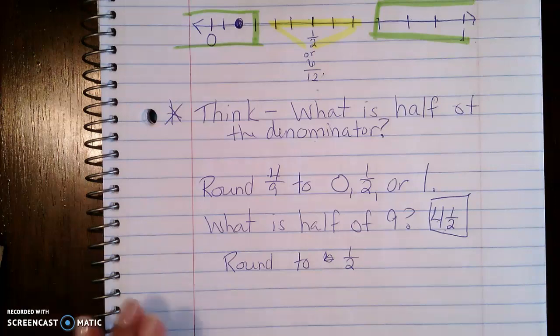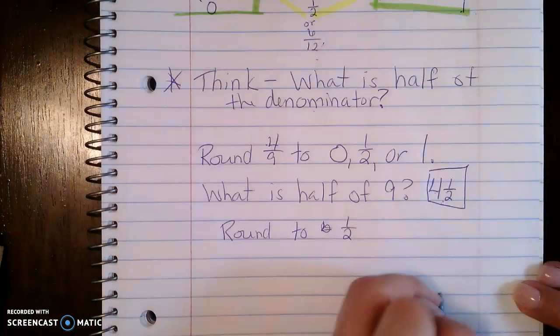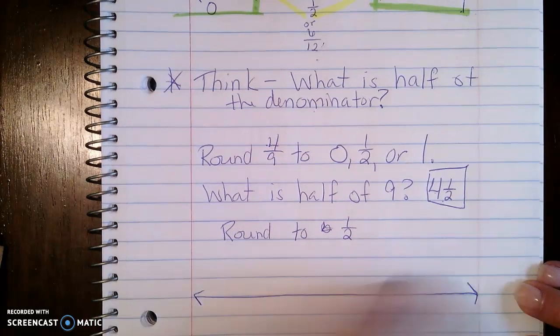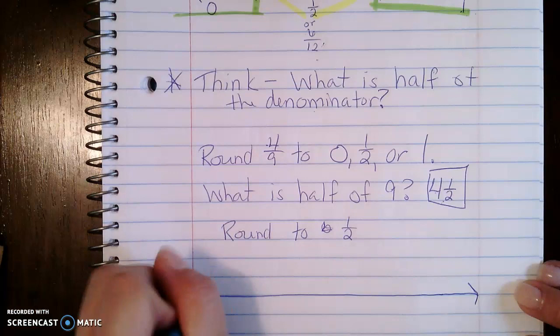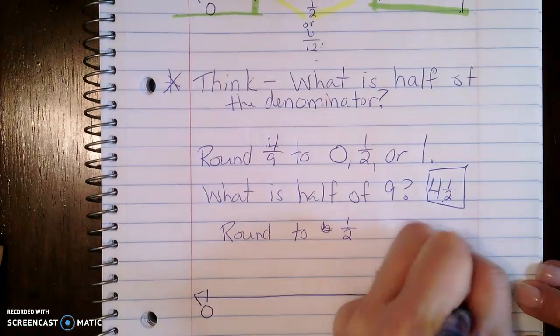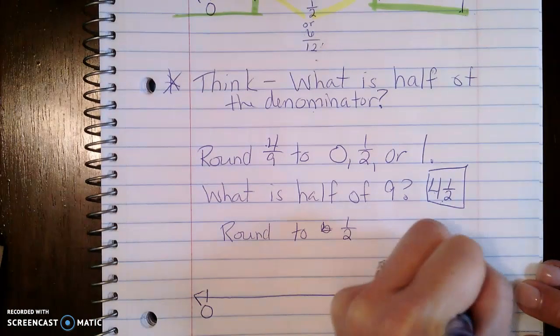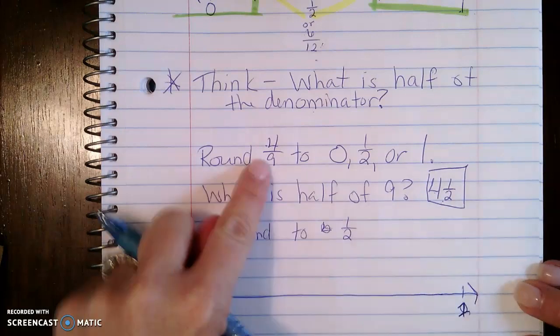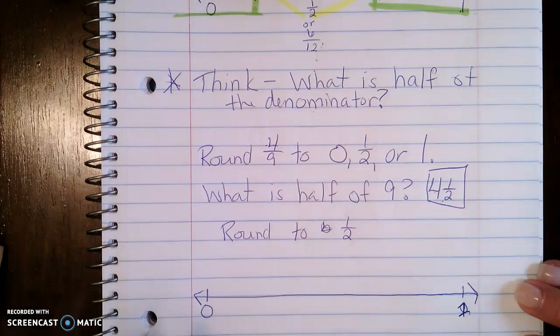If I want to look at it on the number line, 4/9 is a proper fraction. There's no whole number next to it, which means this is between 0 and 1. And I need to divide it into 9 sections because my denominator is 9.